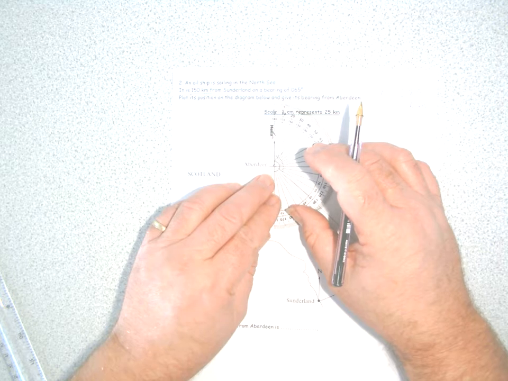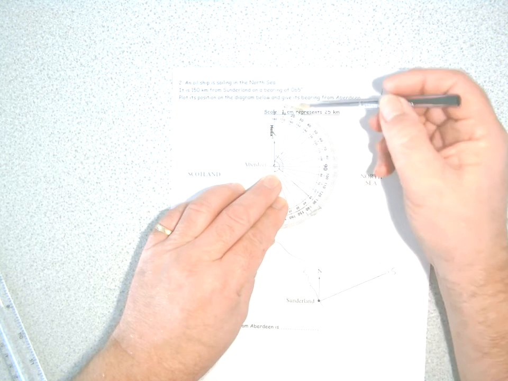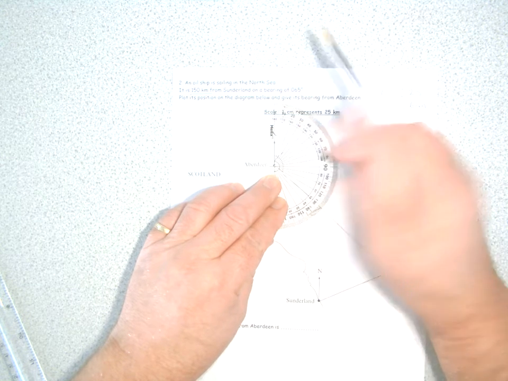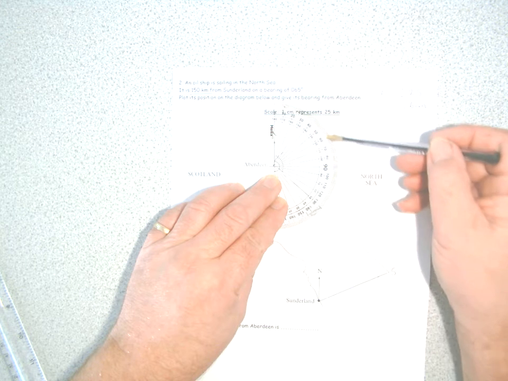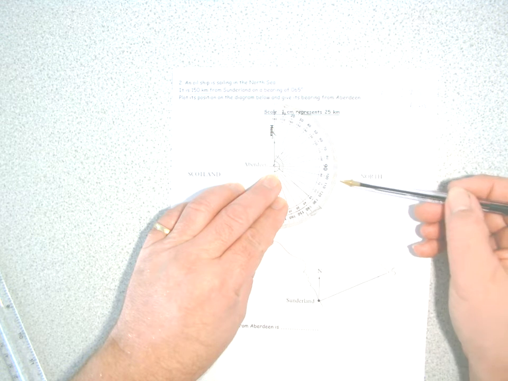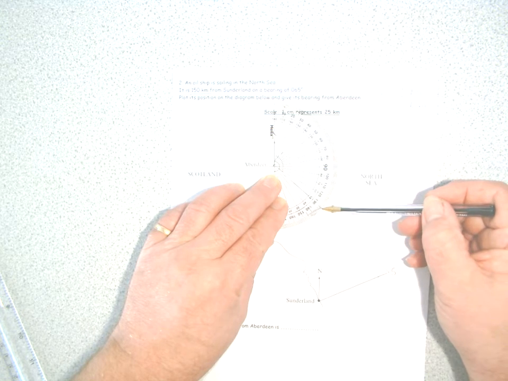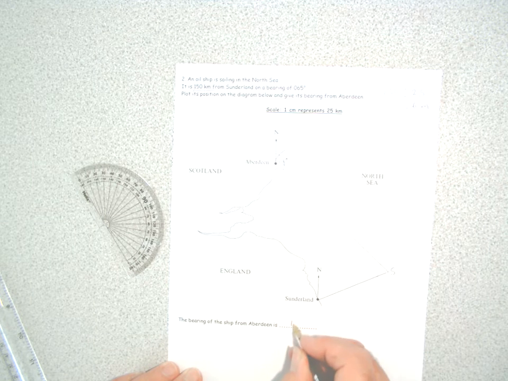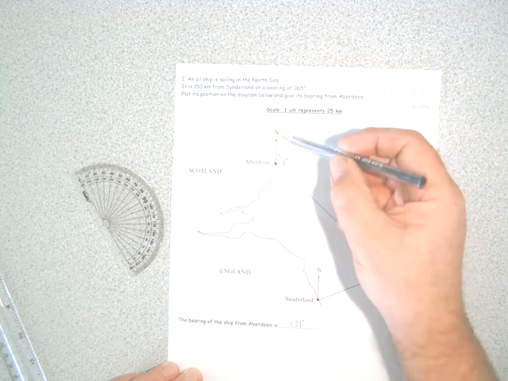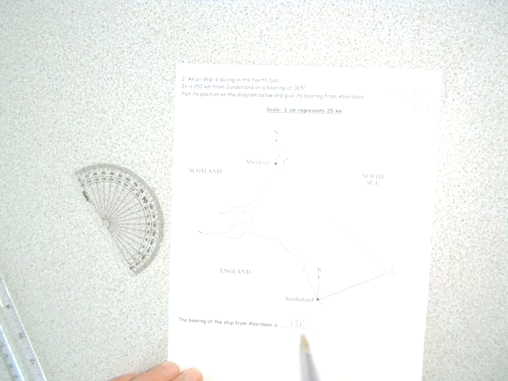So line up, and again with the protractor count it round, 10, 20, 30, 40, 50, 60, 70, 80, 90, 100, 110, 120, that's 131. It's 131 degrees. So the bearing is 131 degrees. That's how many degrees the north line has to turn through to this point. And I got 3 figures there, so that's my bearing.